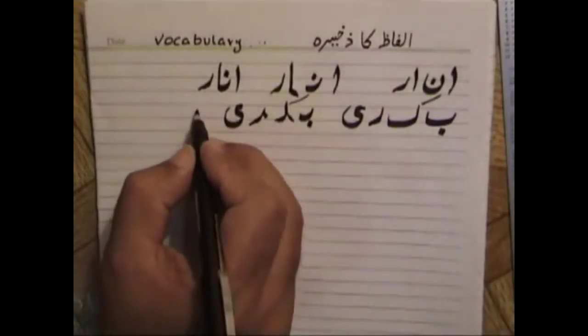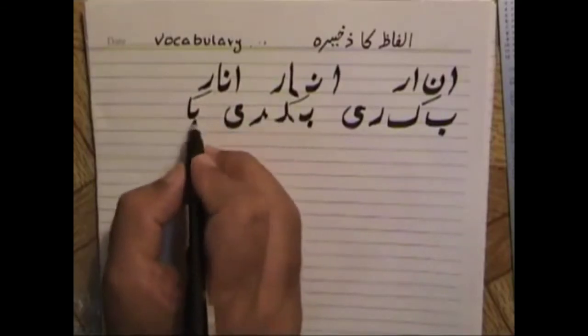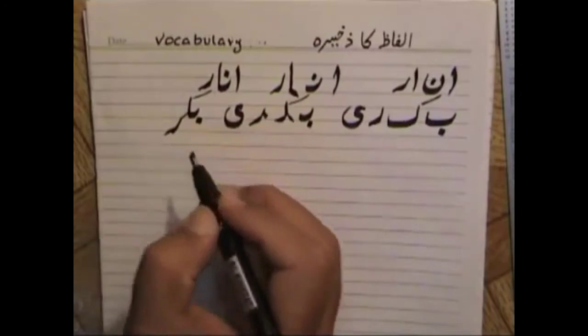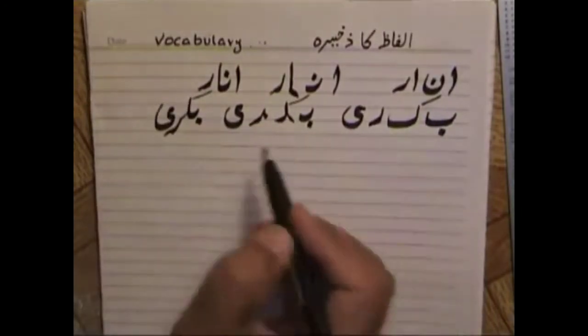So when we will write bakri, so it is be, kaf, this one, and then kaf has connector here to connect it with re, bakri, and then this is ye, bakri.